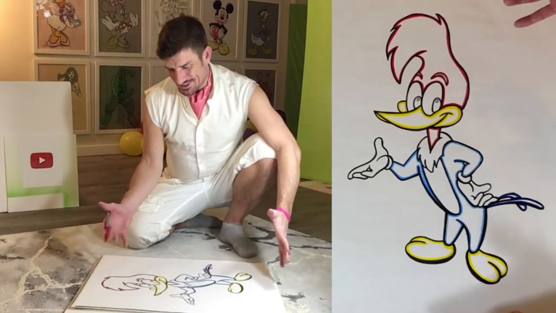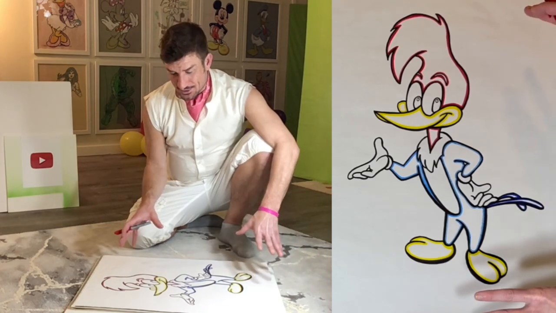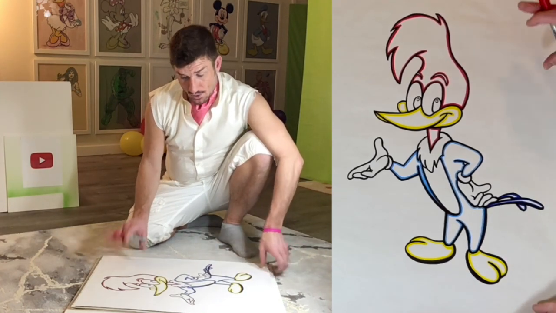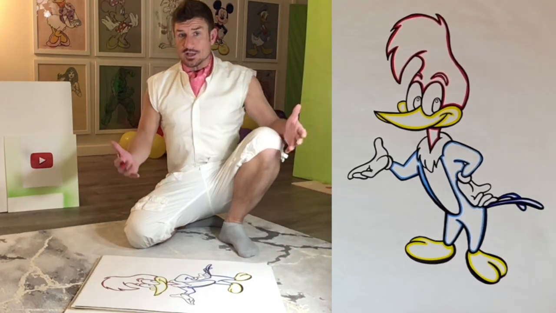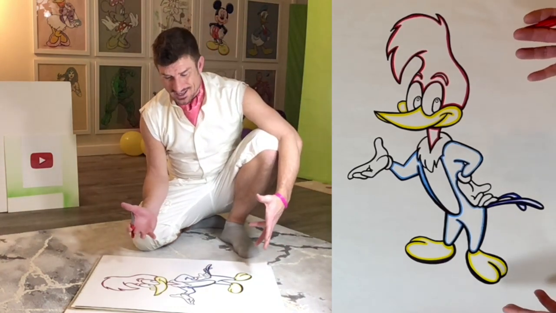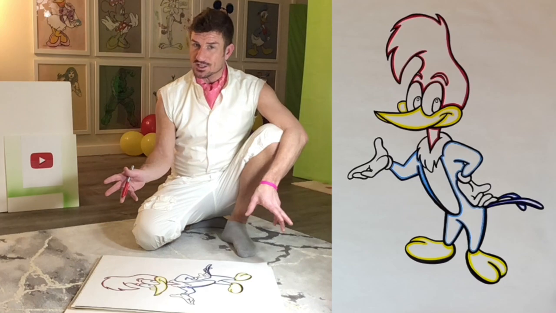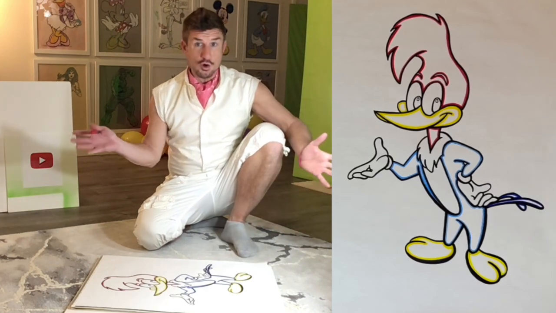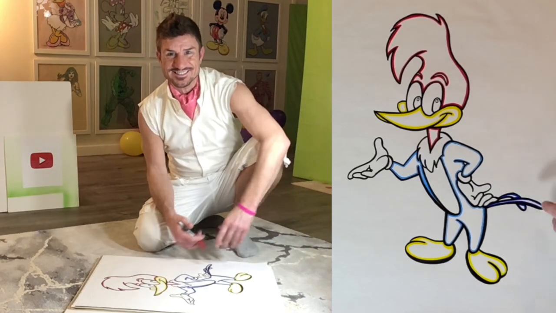All right, so that's about all I'm gonna color in on Woody Woodpecker for right now, because as always, I'm gonna see if my 3-year-old daughter May May wants to finish coloring this in with me. So make sure you stick around for the rest of the party, because who knows what could happen next.